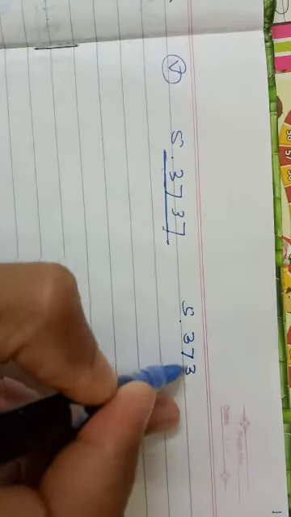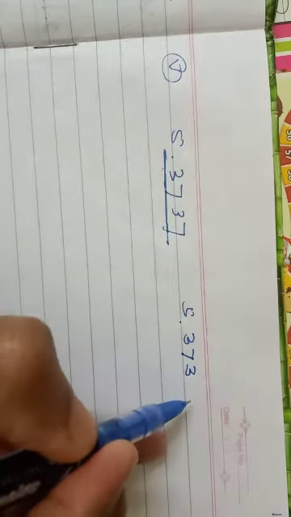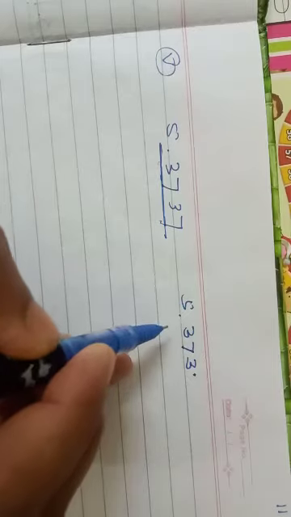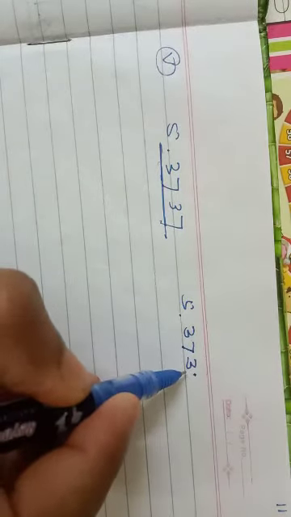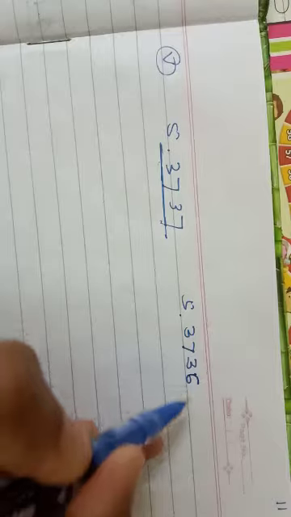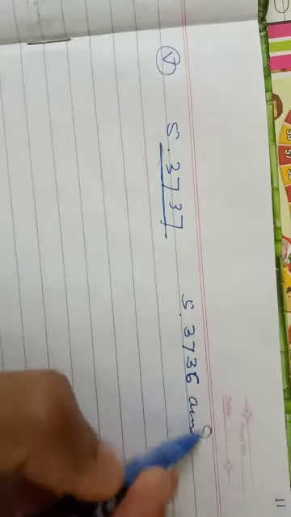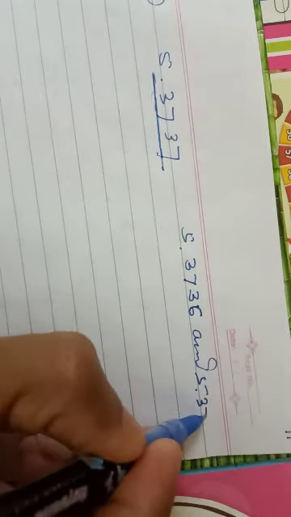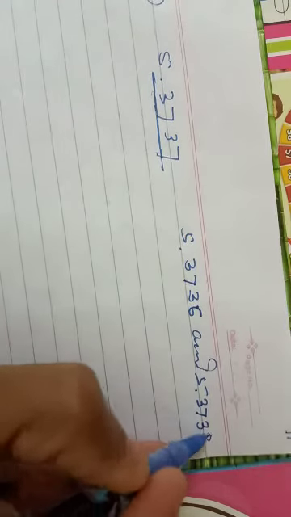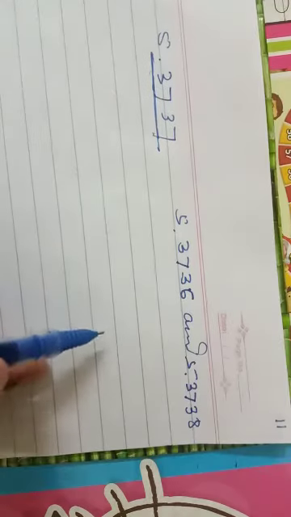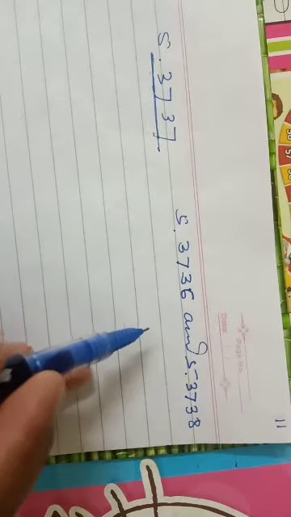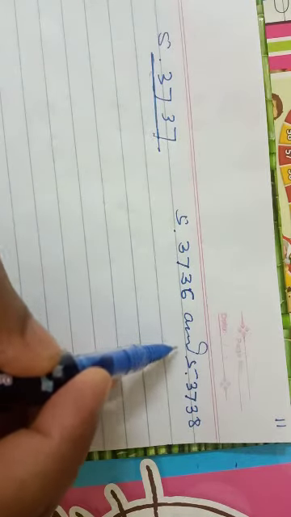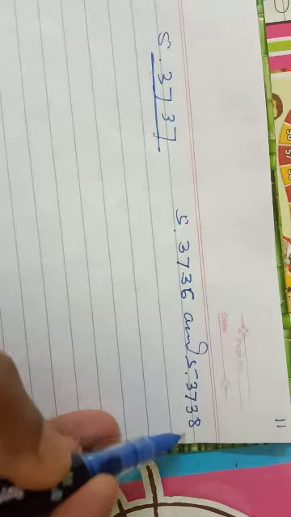5.373 6 and 5.3738. When you read the numbers in successive manner: 5.3736, 5.3737, then 5.3738, like that.